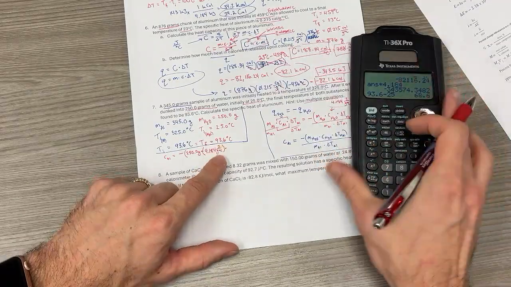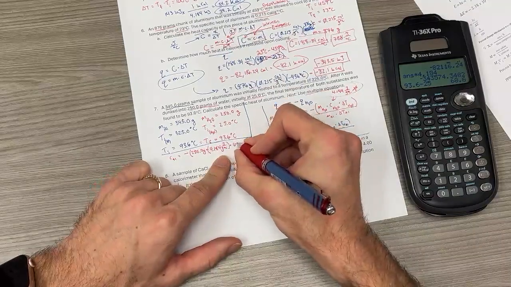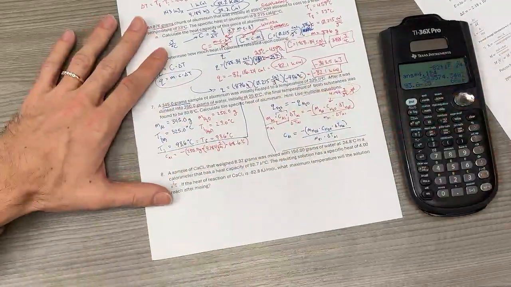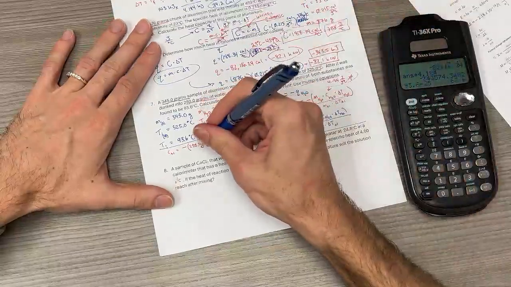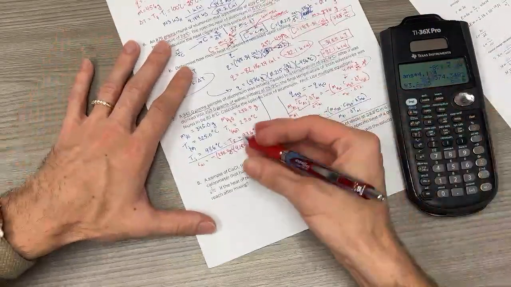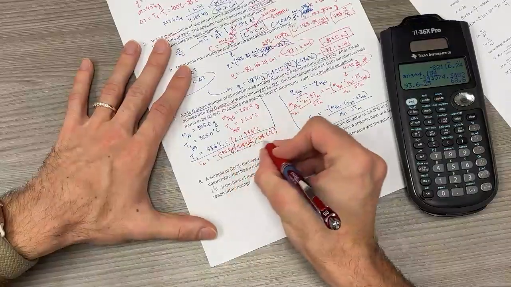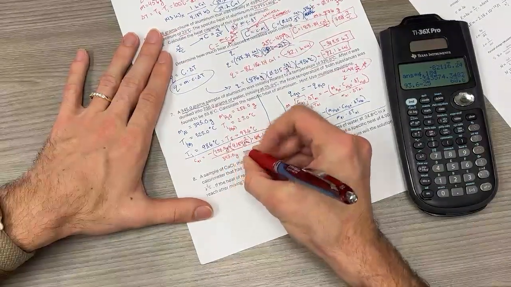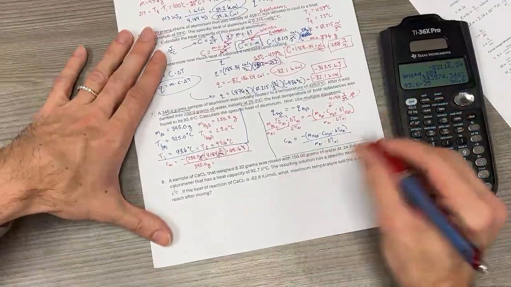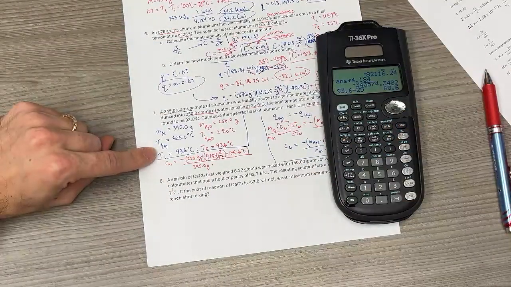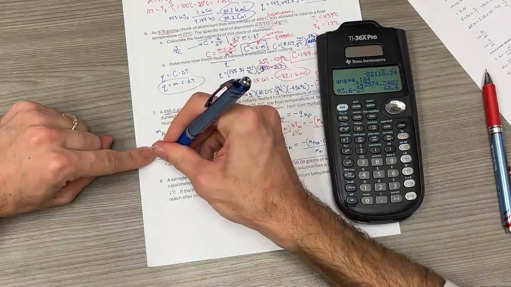The water has warmed, so this is a positive 68.6 degrees C. Check that my units cancel to give me just energy. Great. Divided by the 345.0 grams of aluminum times the delta T of aluminum. Oh, I made a typo here, which is my final temperature.